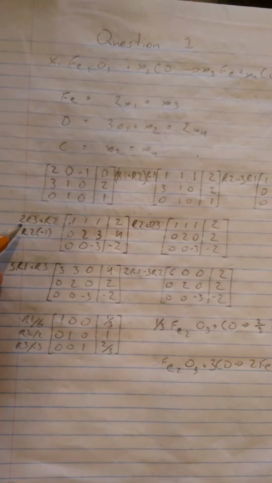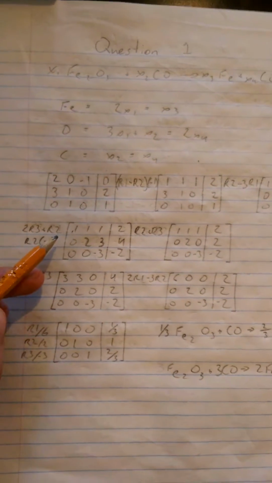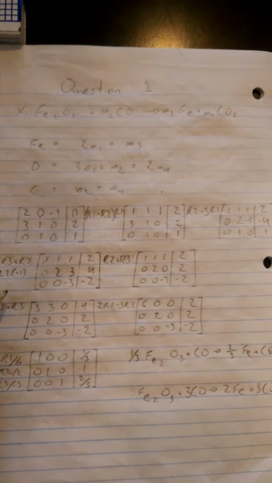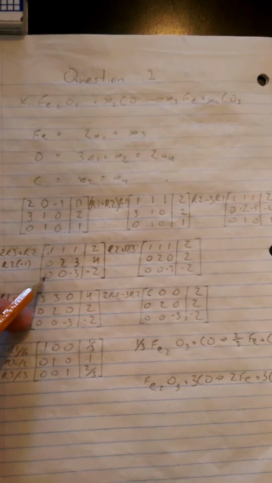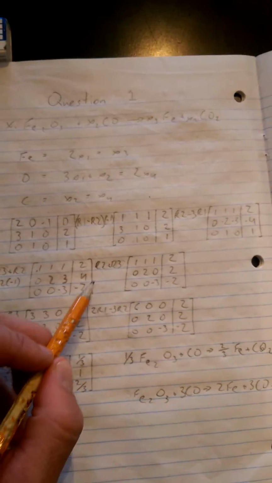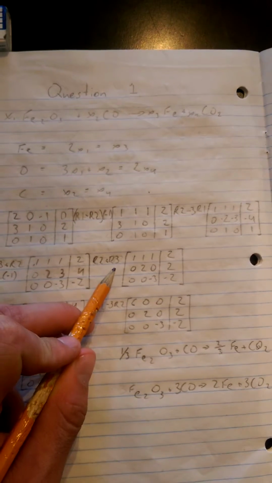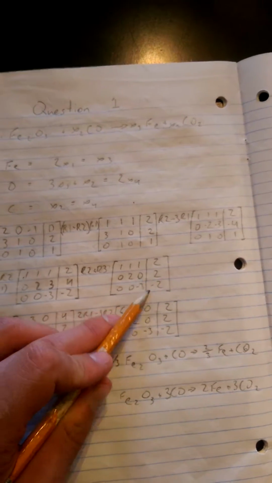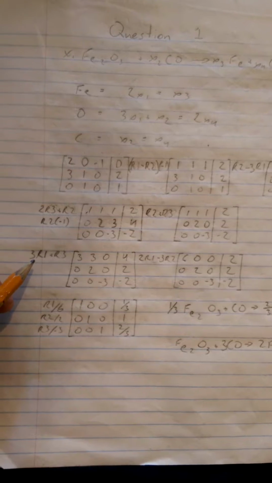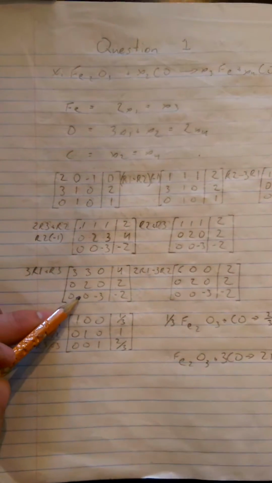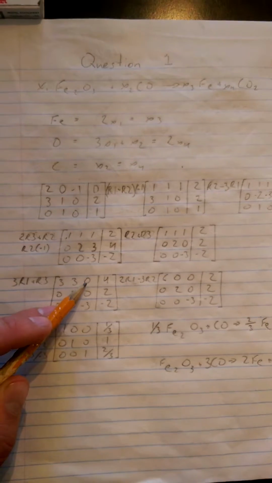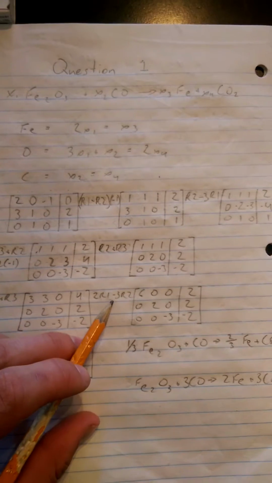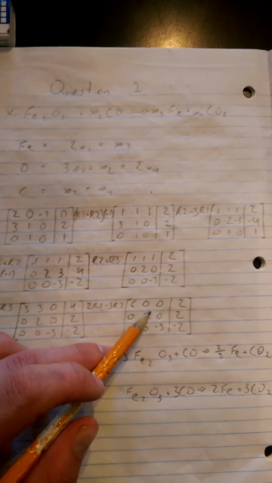Next, I added 2 row 3 plus row 2, and that got me this 0 here. And then I also multiplied row 2 by -1 to get rid of all the negatives, because I don't like negatives. And then I just added row 2 to row 3, which got rid of this 3 here, made it 0. Next step, I added 3 row 1 plus row 3, getting this to equal 0.